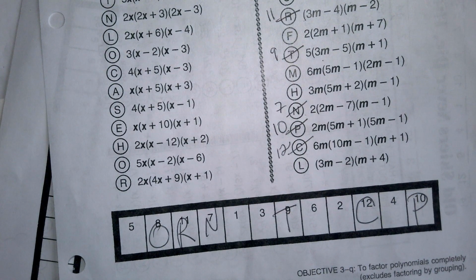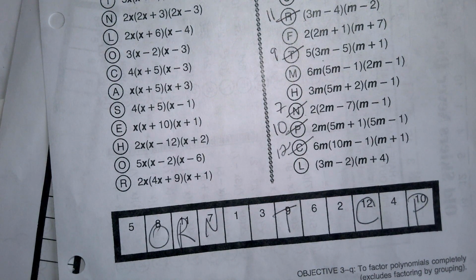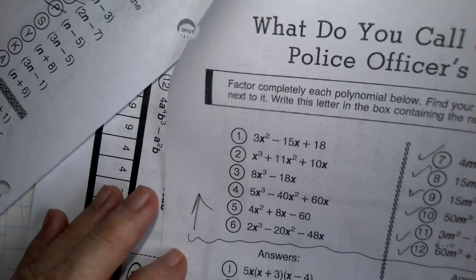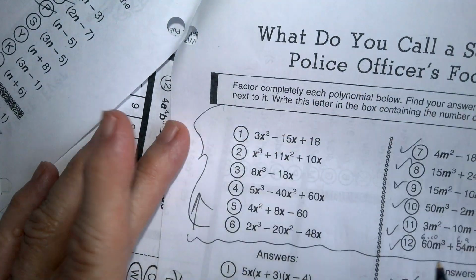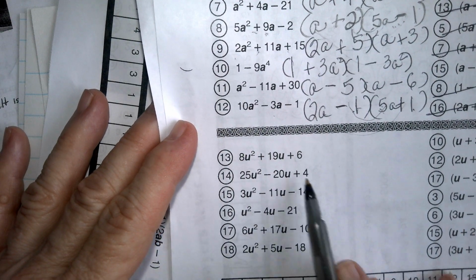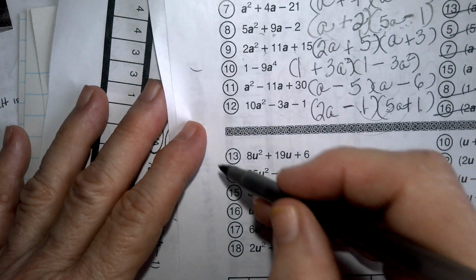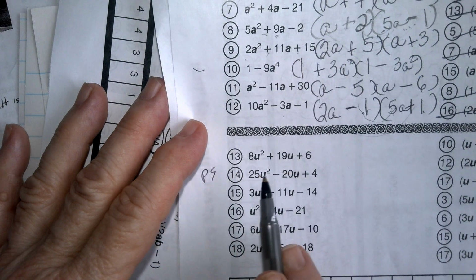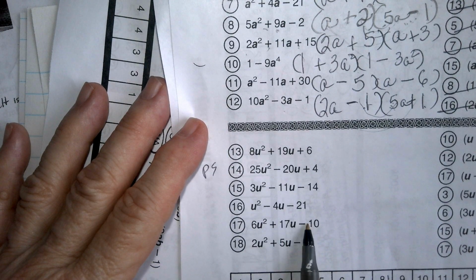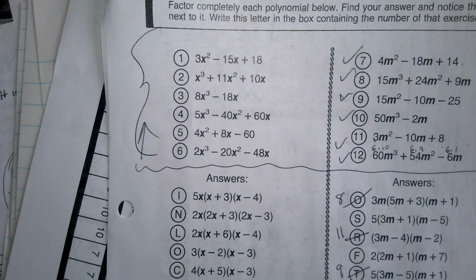All right. So what I would start with is finishing up these harder ones, the 1 through 6. Then when you get done with that, there's nothing you can pull out, so these are ready to go. And look, this one is a perfect square. So 5u plus, you're going to figure it out. Perfect square, and that's the only perfect square. So you guys can begin. I would finish those first. Alrighty?